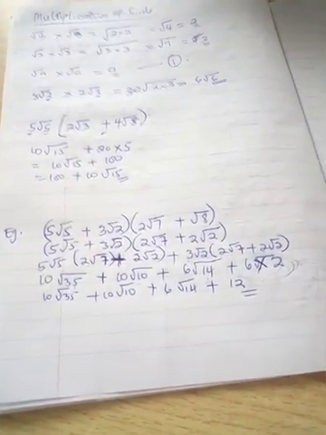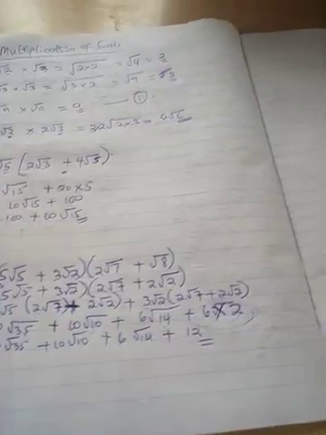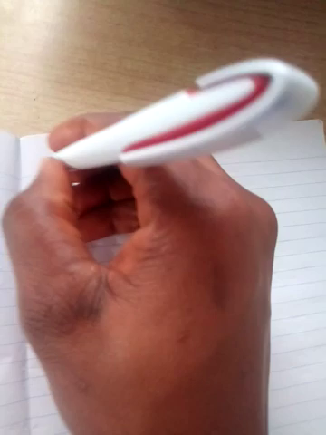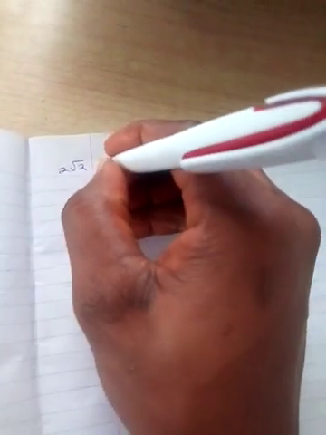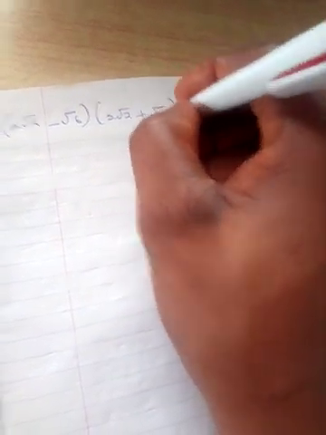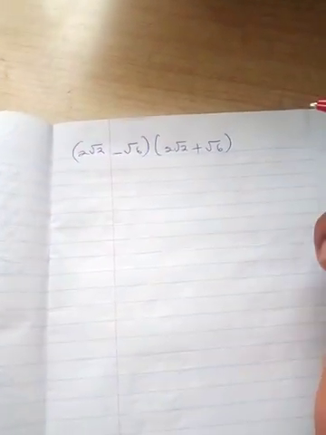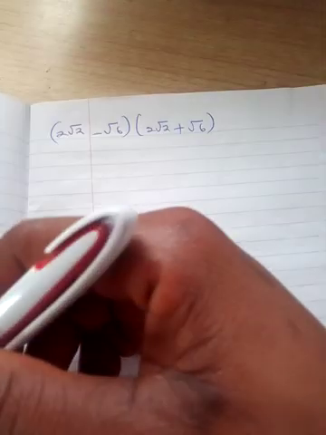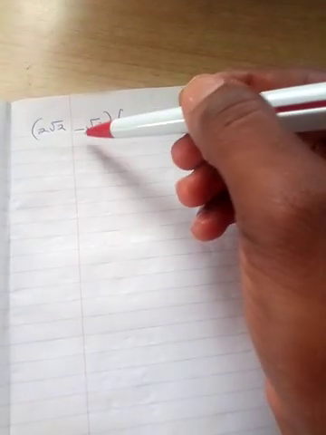And let's quickly look at another form that this could have. So we have 2 root of 2 minus root 6, and then we have 2 root of 2 plus root of 6. So basically what we're going to do, as we saw in the previous example, is to expand the brackets.